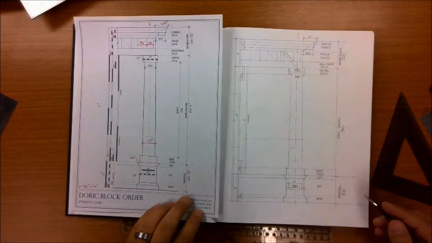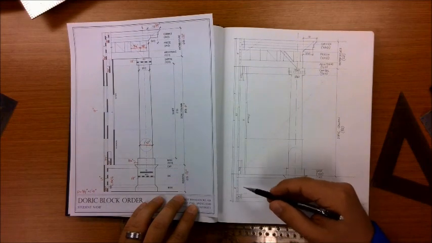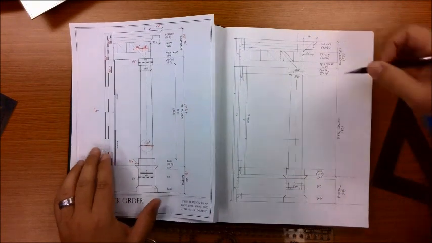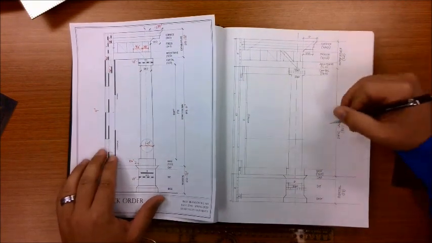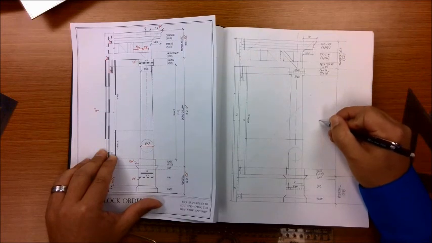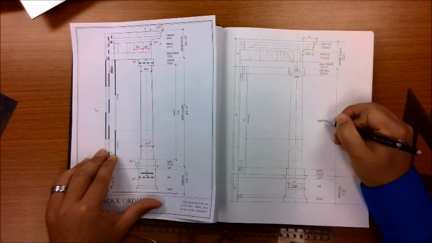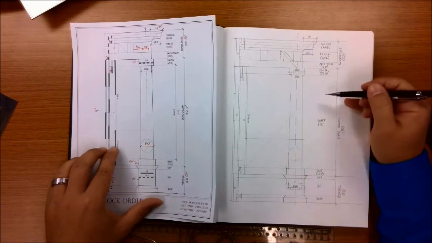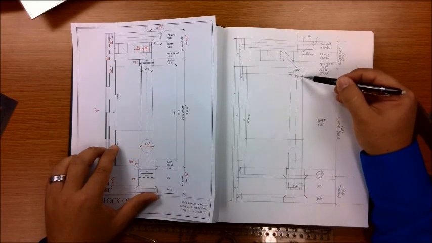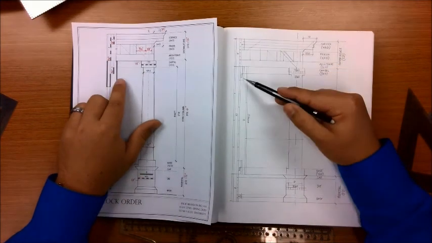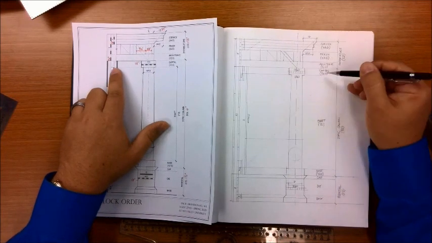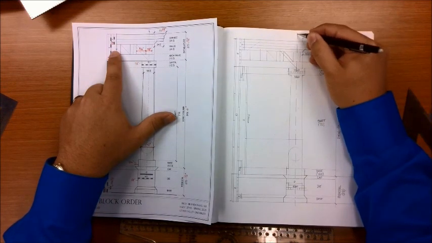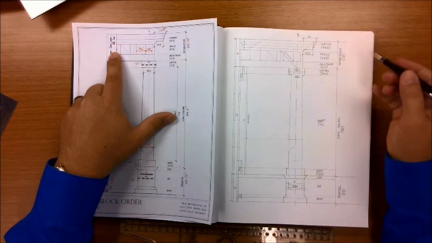So let me just double check here. We've got most of our dimensions, everything labeled. Oh, I think the one thing we forgot here is to call out the shaft. And that is 7 diameters tall. Okay, we've got our 5/6D, 7/6, our half D for the height of our capital, architrave, frieze, cornice. And we could go ahead and just label that. That was our center line.